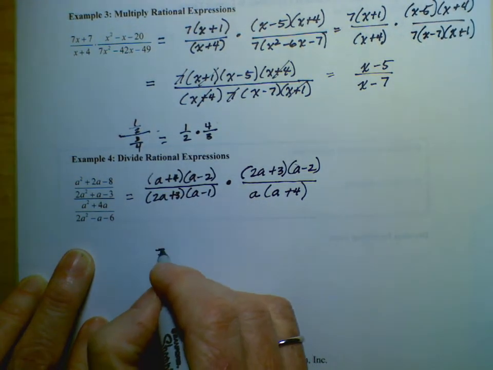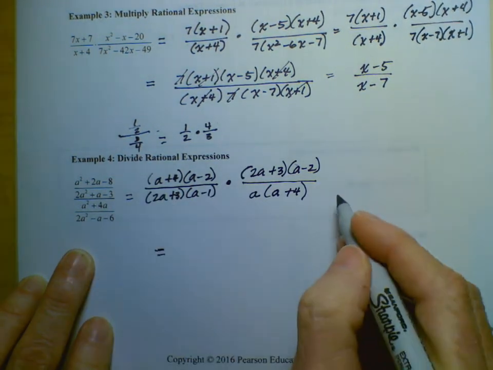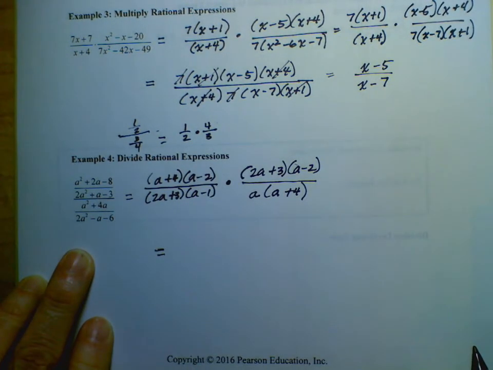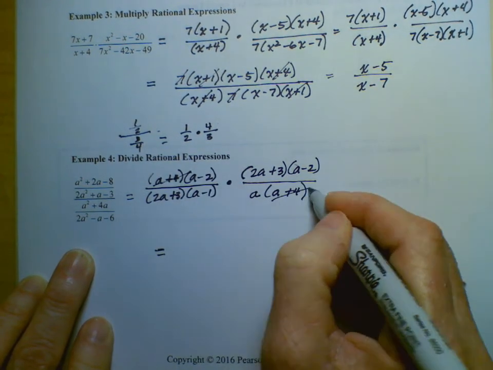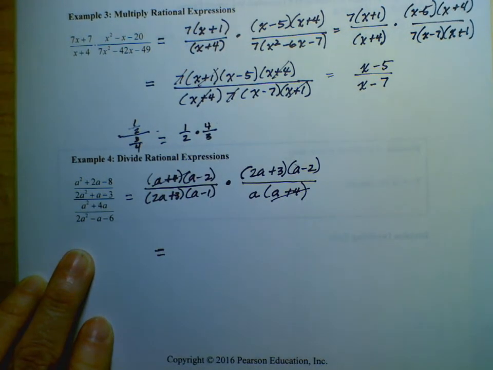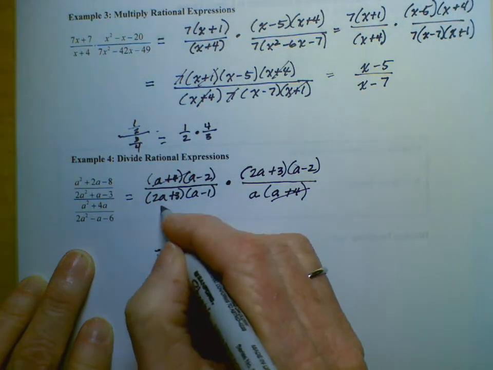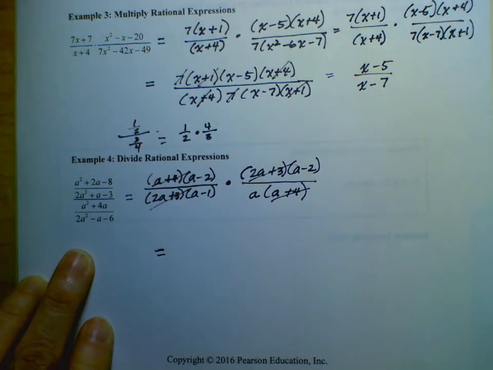We can just look for our numerators and denominators for matching pairs, right? So what do we have that matches? Well, we've got an a plus 4 and an a plus 4. That leaves behind 1. We've got, what else? 2a plus 3, 2a plus 3. Those cancel. Anything else? I don't see anything else.